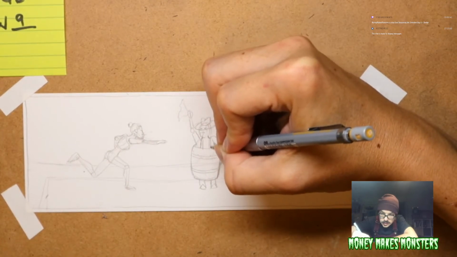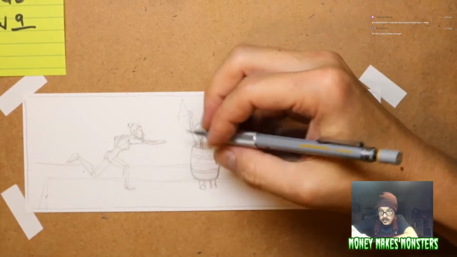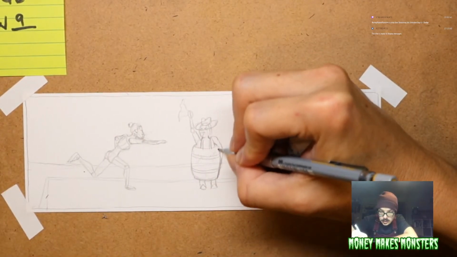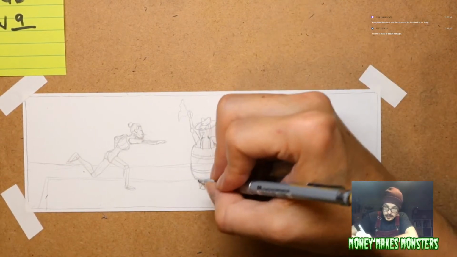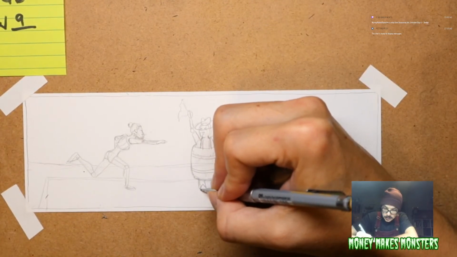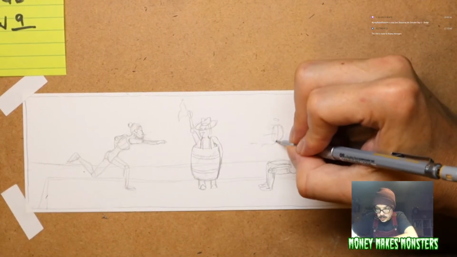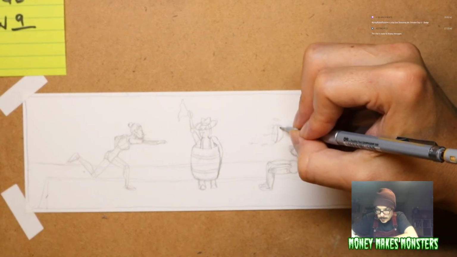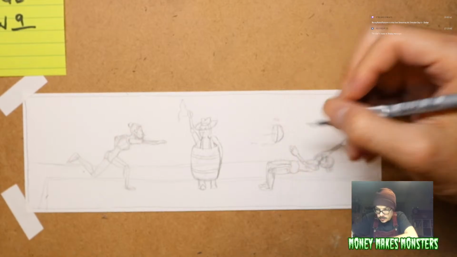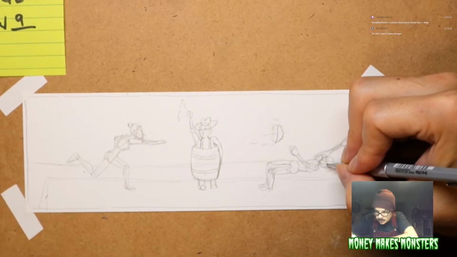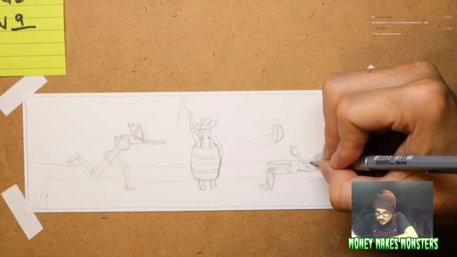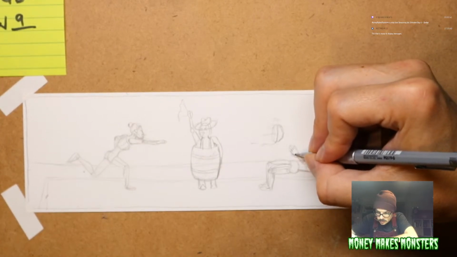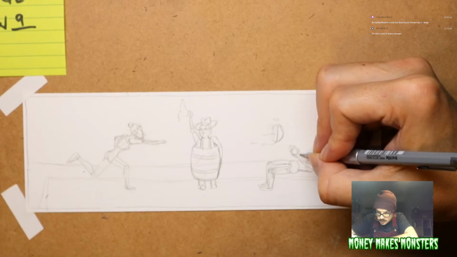I'm going to fill all this in with an ink pen probably tomorrow, but I want to get the general lines down, what I'm doing. So this girl's still going to be throwing a pie. I haven't figured out what's going on with the hair. This is going to be a clown, so I need some puffy sleeves.